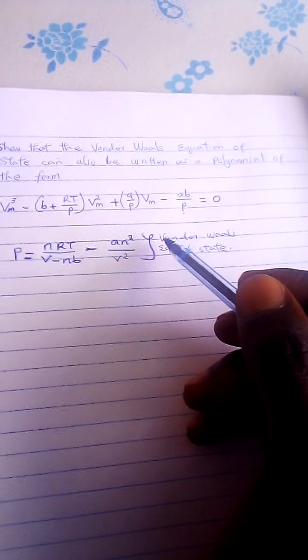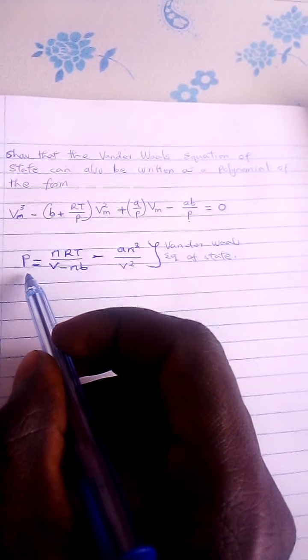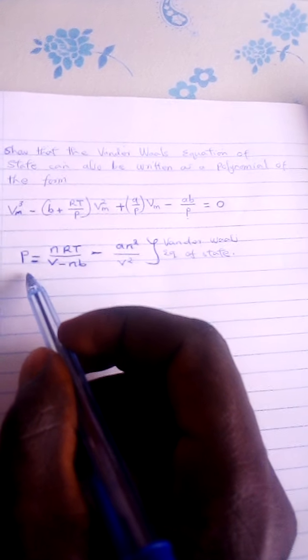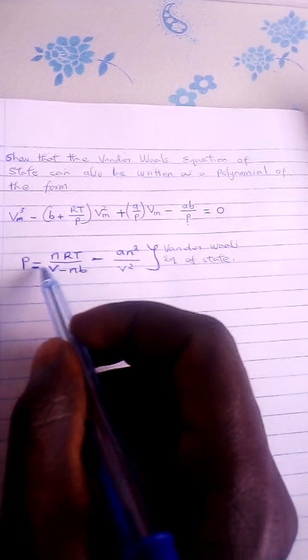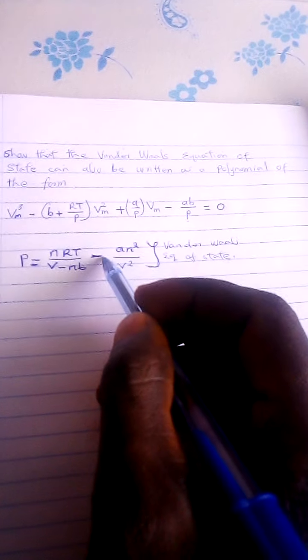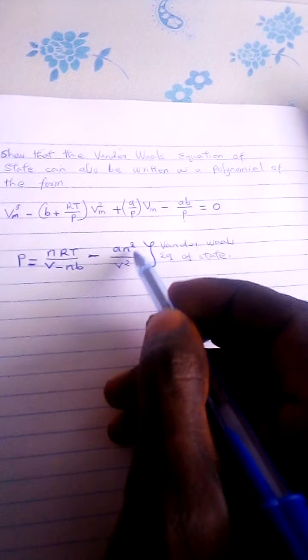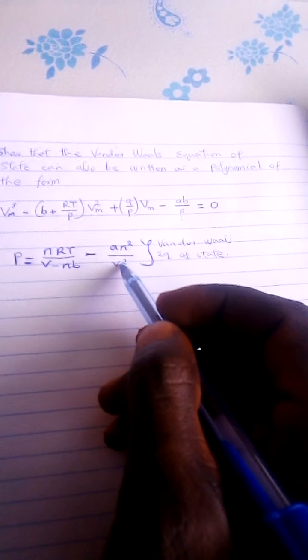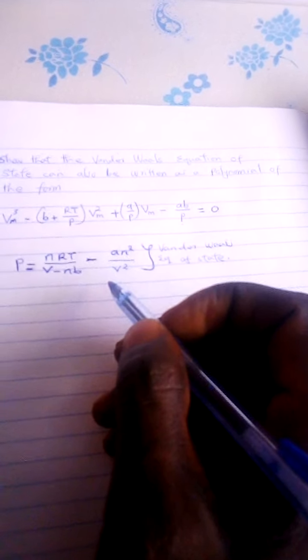Now, we are going to start by writing the original van der Waals equation of state, which is P equals nRT over (V minus nb) minus a n squared over V squared. This one is the original van der Waals equation of state.